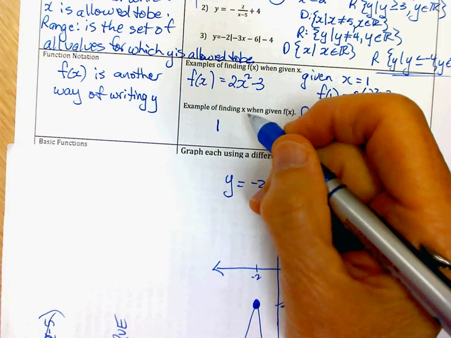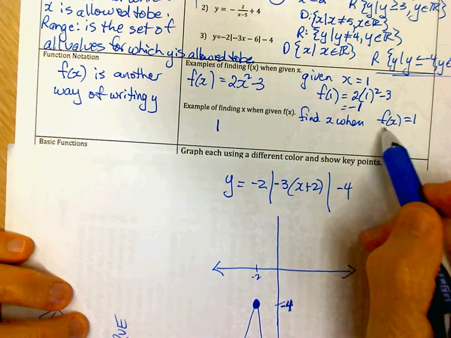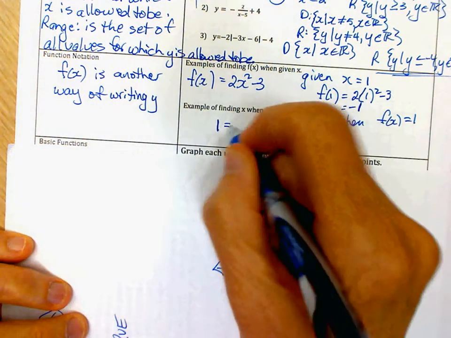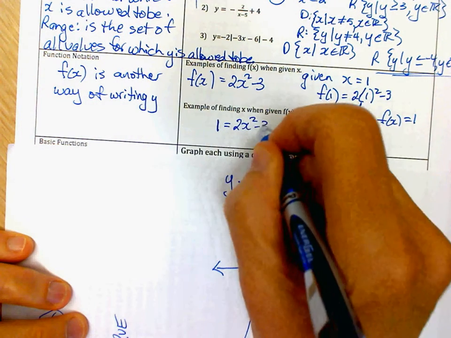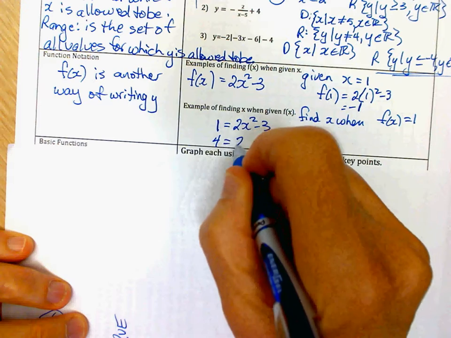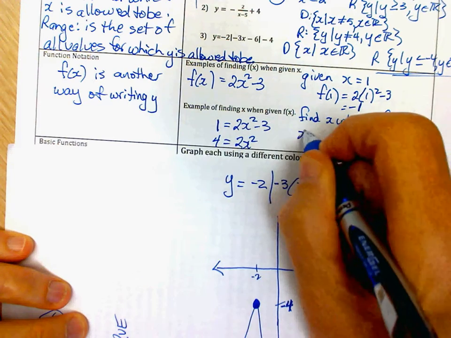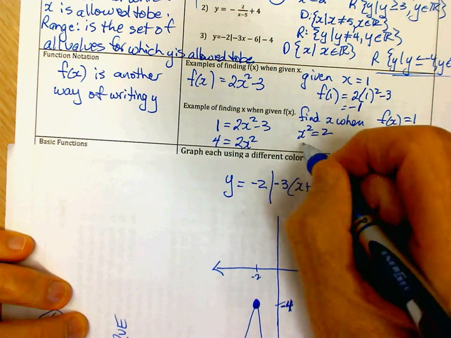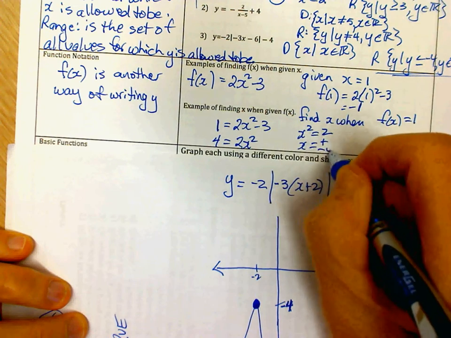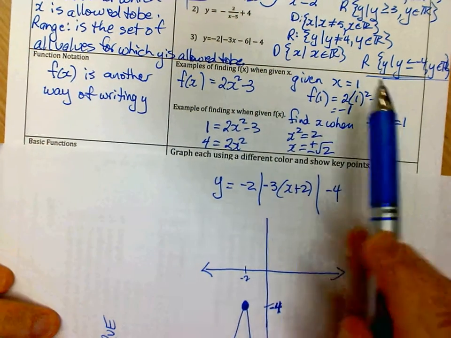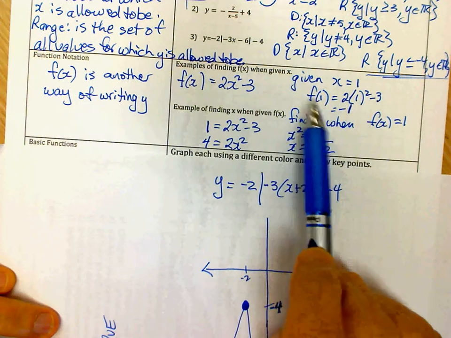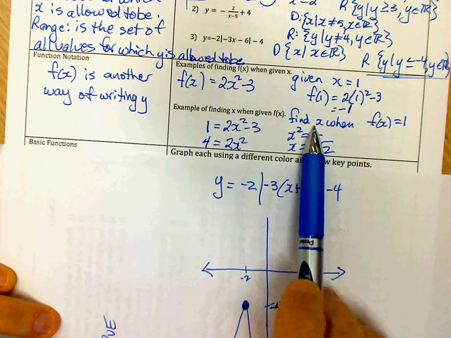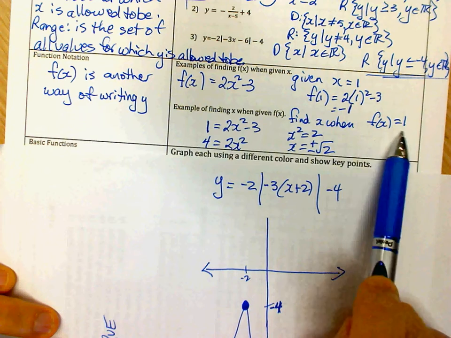When f of x is 2x squared minus 3, 4 equals 2x squared. x squared equals 2. x equals plus or minus root 2. So, okay, notice in this case we found f of x when x equals 1. And in this case, we're finding x given f of x. So we're doing basically the opposite of what we did up there.